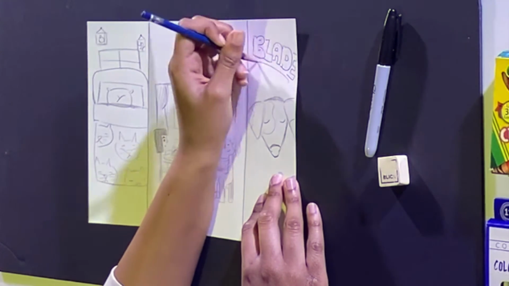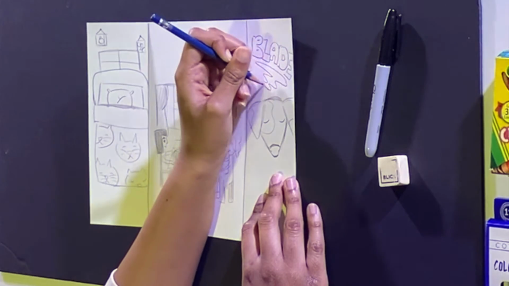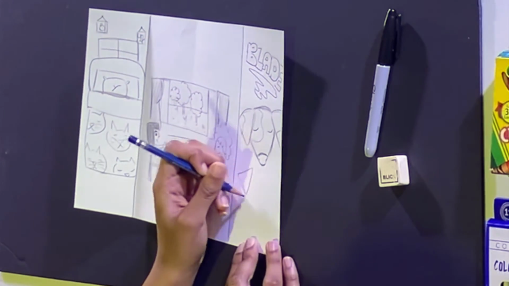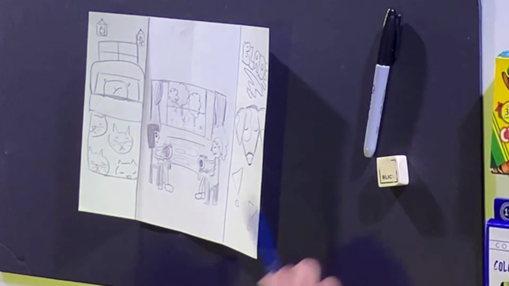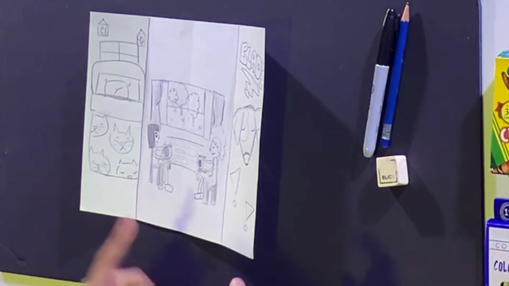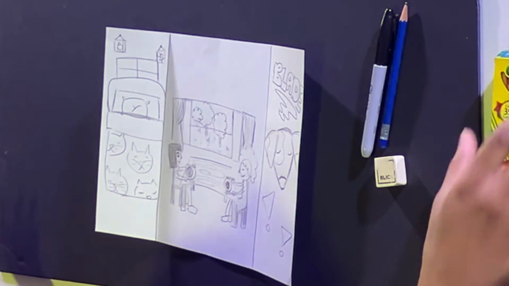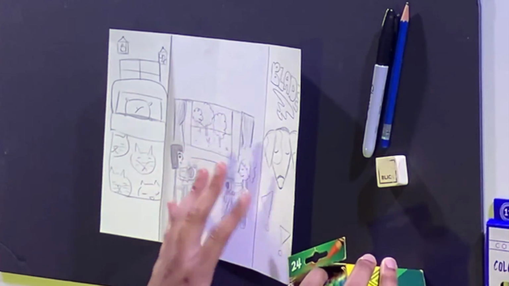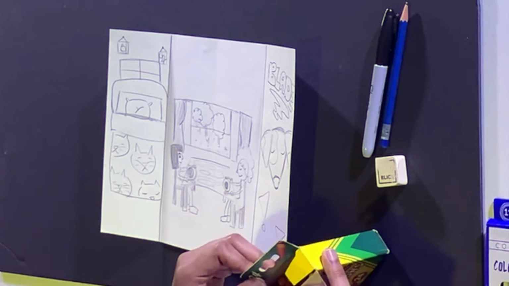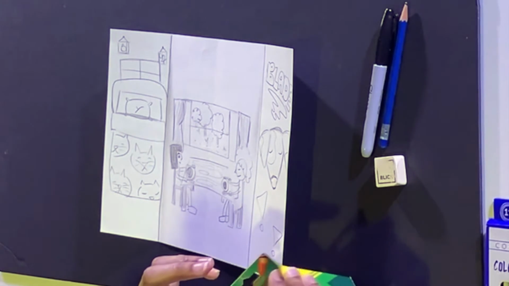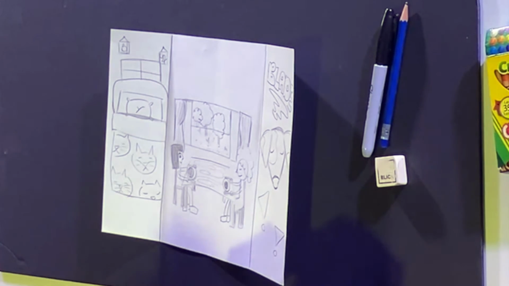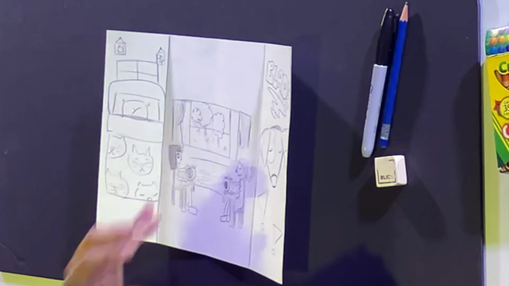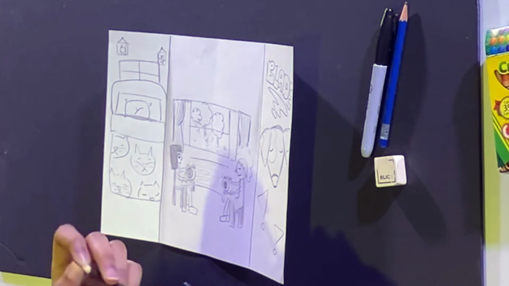Blade is my dog's name. So I wrote his name, some exclamation points. Now is the fun part. I'm gonna get coloring on this. You don't even have to color yours if you don't want to, if you just like how it looks just there. Or if you did all of your line work, this part with only color, that's also cool too.